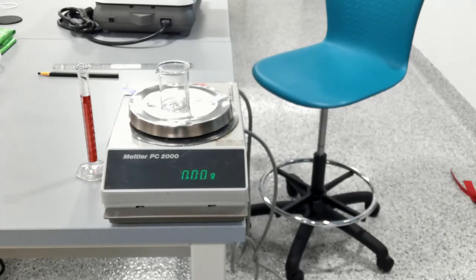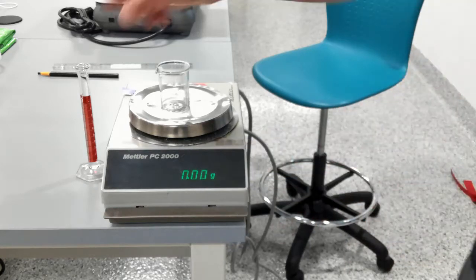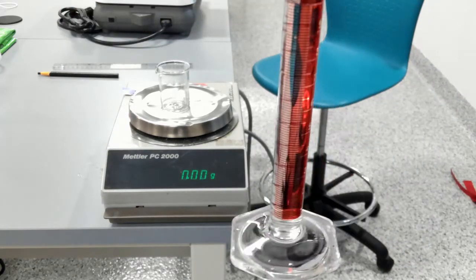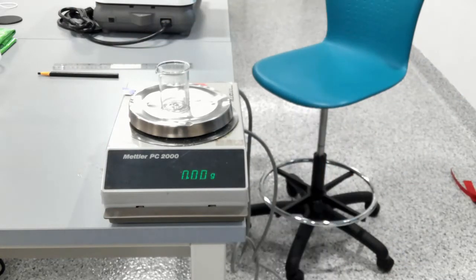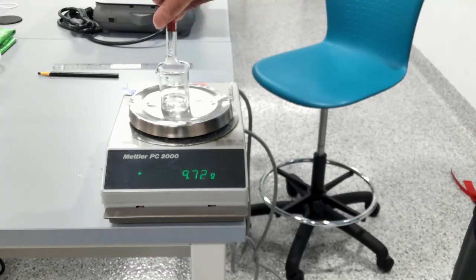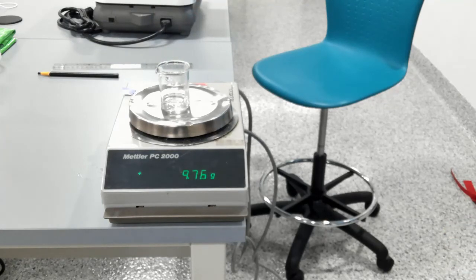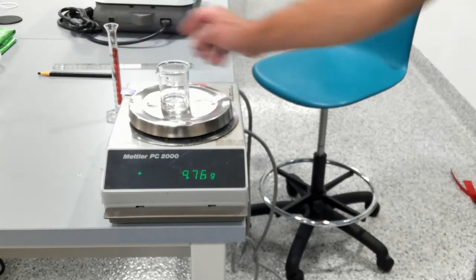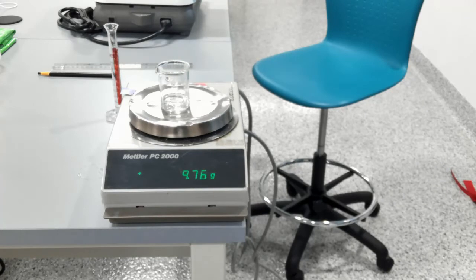So here you can see the beaker. It is already tared. So 10 milliliters of water. I pour it into the beaker, making sure that every drop counts. So this is the weight of 10 milliliters of water. We've got all the data. Please record them and calculate them.